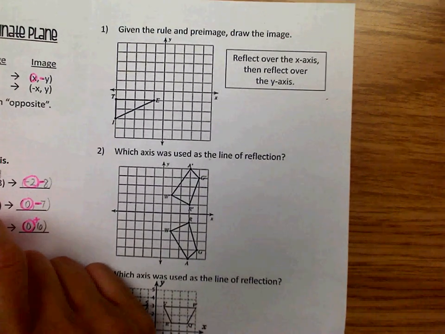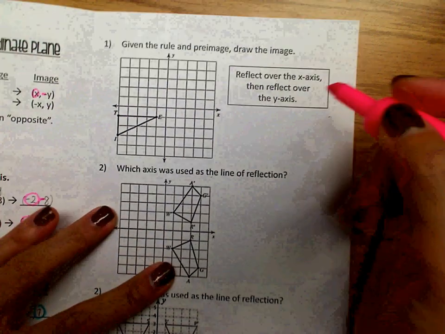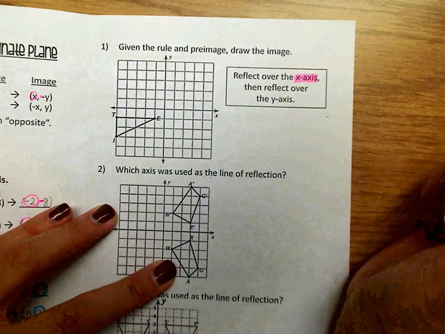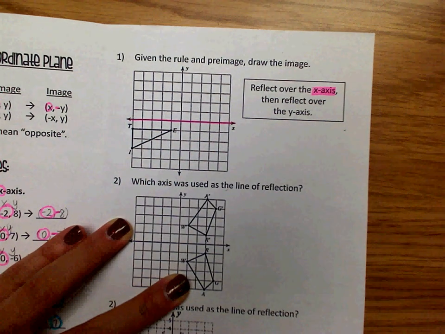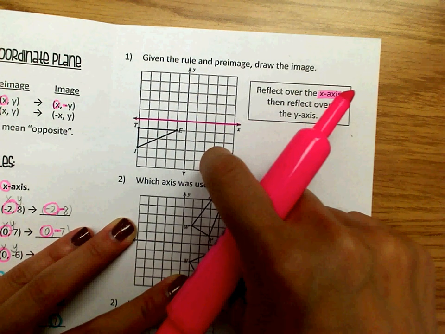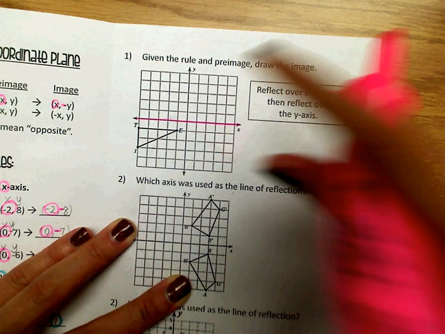So let's say we reflect over the x-axis. I'm going to use pink to highlight that. And the x-axis is right here, so I'm going to highlight that x-axis. They go together. Alright, then here's my pre-image. I'm going to reflect it over the x-axis.